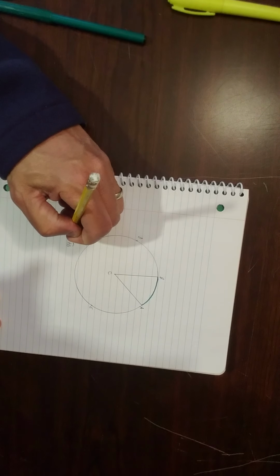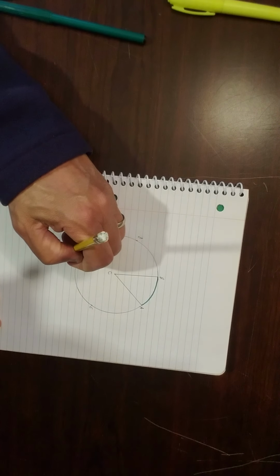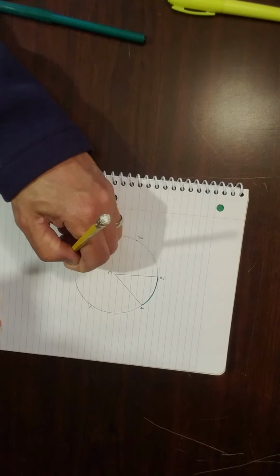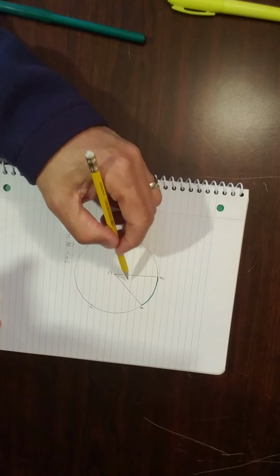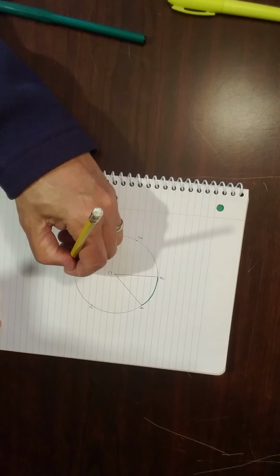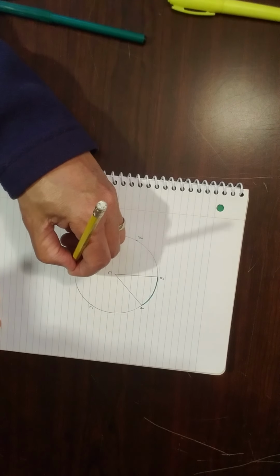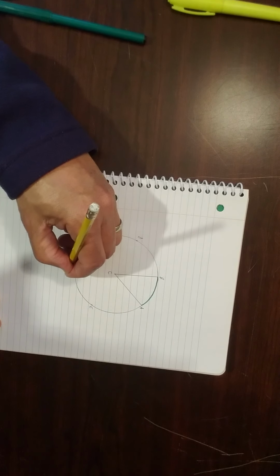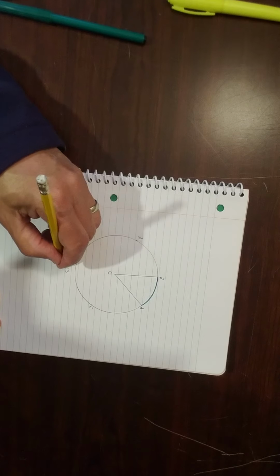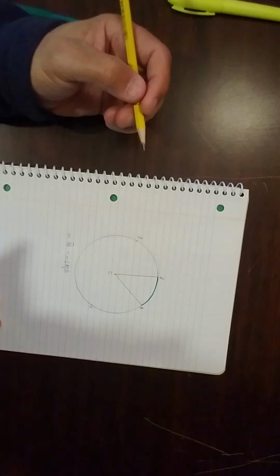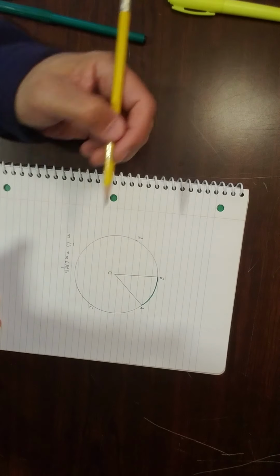Well, the measurement of arc AB happens to be the same as the measurement of the angle that forms it. Here we have the angle ACB. Remember, when we're naming angles with three letters, the vertex goes in the center of the two letters.